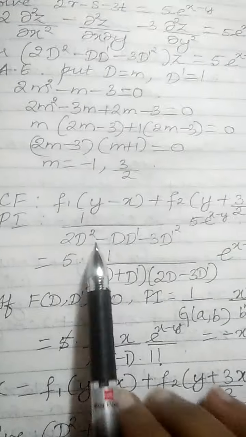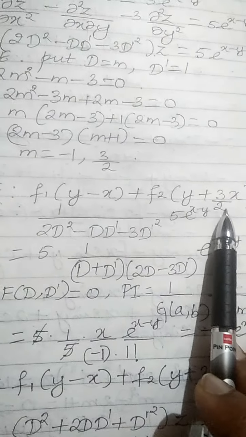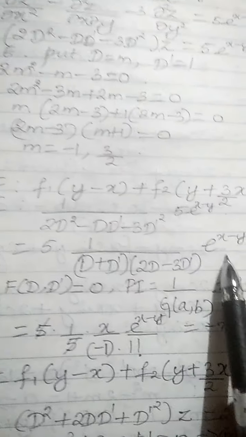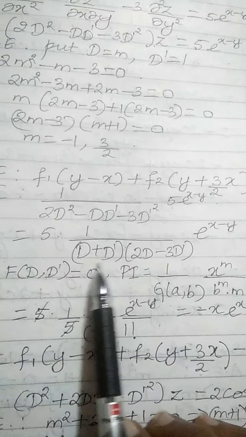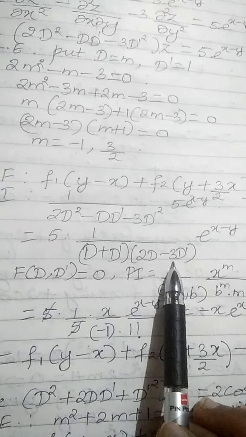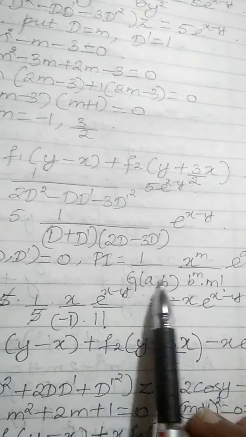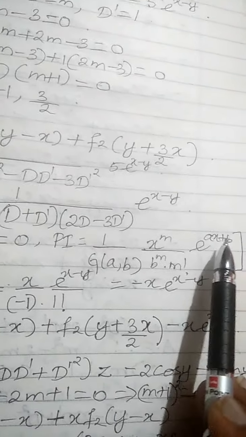Now, to find the particular integral, 1 by (2D² minus DD' minus 3D'²) into 5e power x minus y. So, 5 into 1 by (D plus D')(2D minus 3D') e power x minus y. Whenever we have an exponential function, we write the quadratic expression in factors. So, if f(a,b) is equal to 0, then the particular integral is 1 by g(a,b) into x power m by (b power m into m factorial) e power (ax plus by).